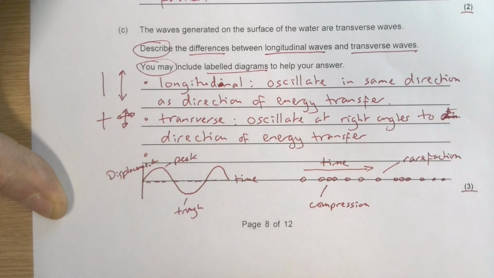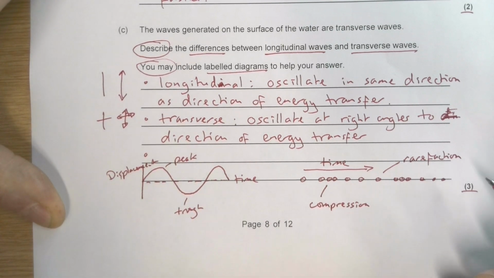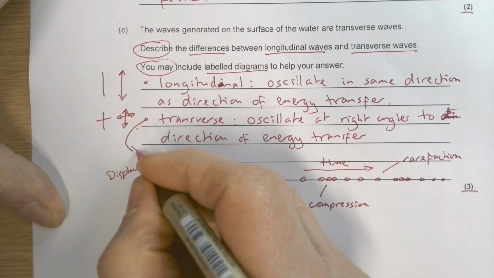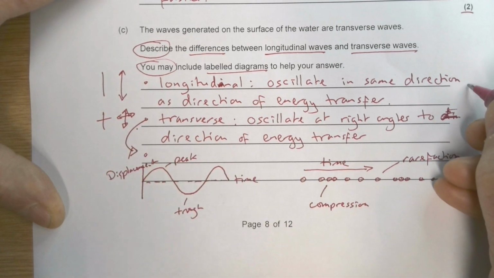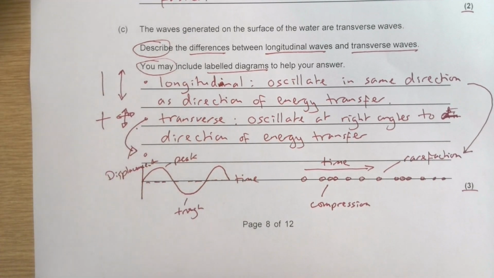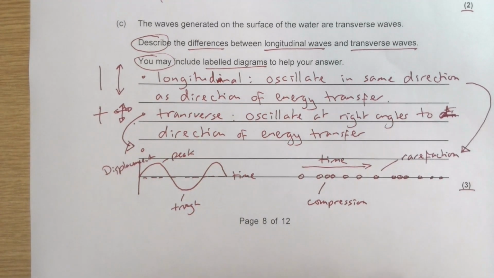So I've shown compression and rarefaction, with time travelling that way. I'm going to make sure the examiner knows which I'm talking about. So there's a transverse, and that is a longitudinal there.